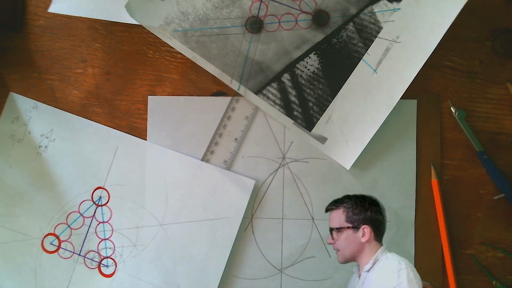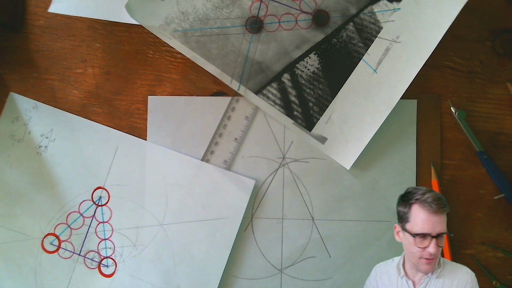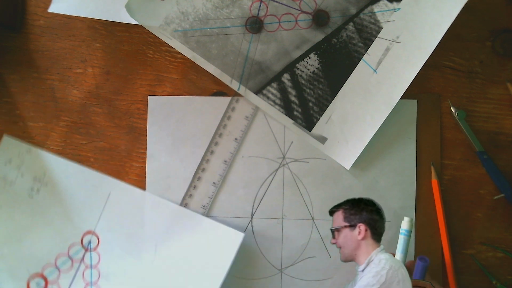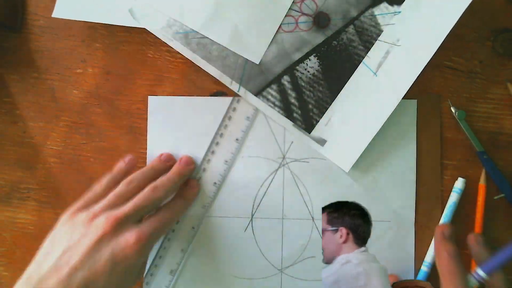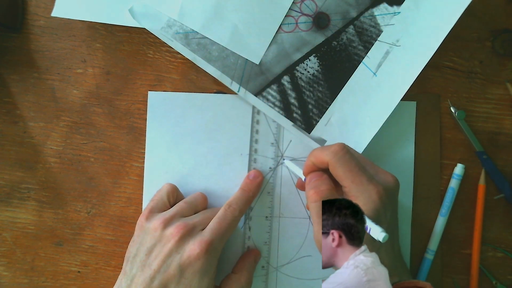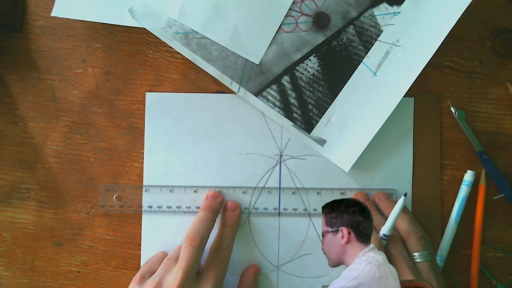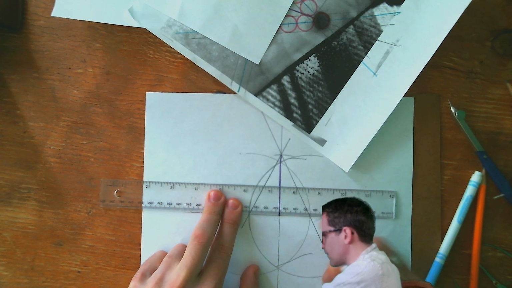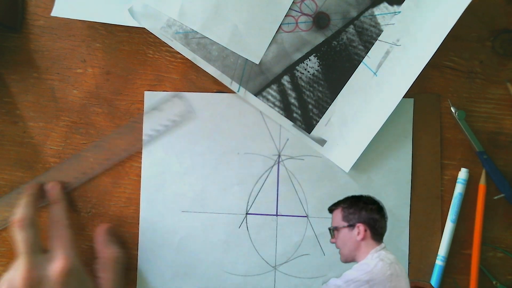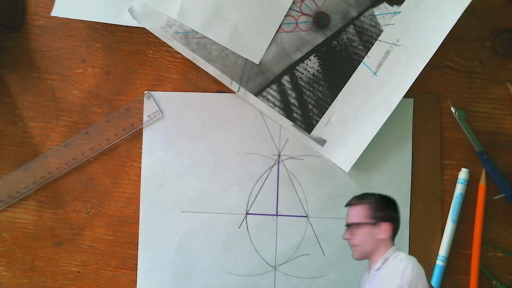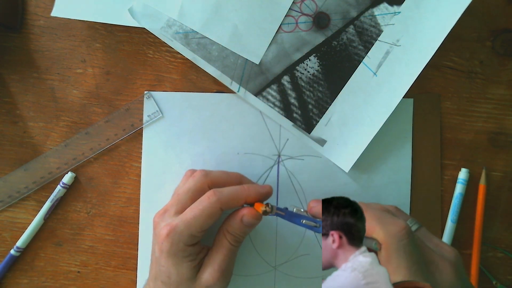So now let's actually start using the colors because it gets confusing. So we'll draw from here down to here, and from here to there. Those should be equidistant. Let's actually test that once again.